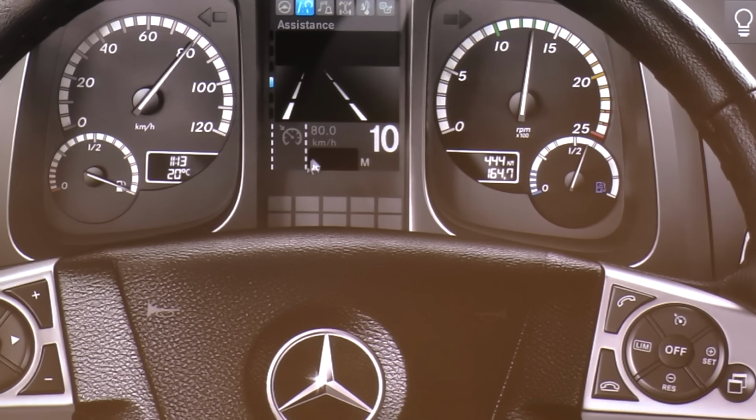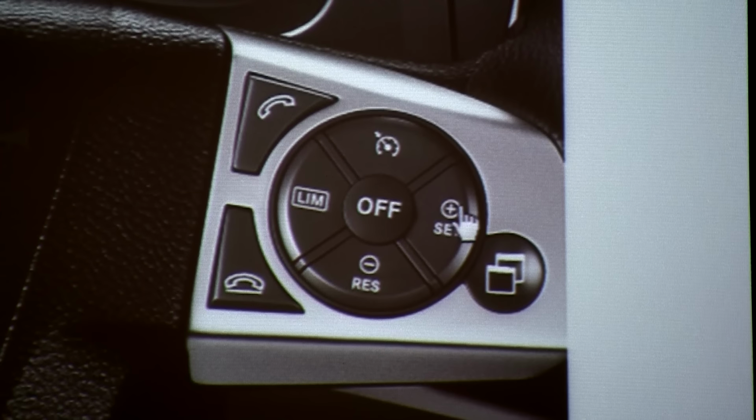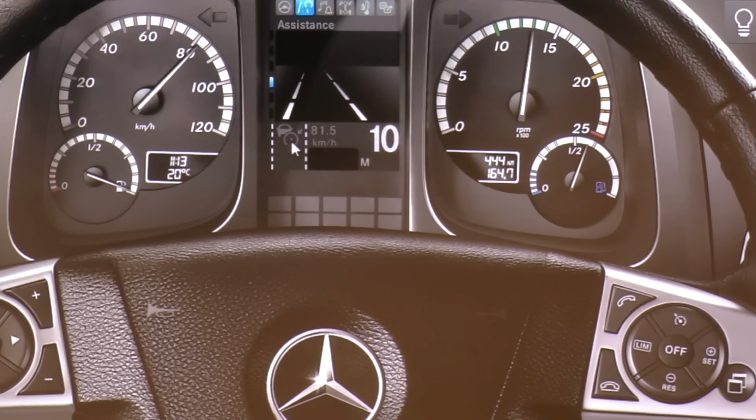Pretty straightforward, very similar to all cruise control systems. Click set, and that's going to set your cruise at 80 kilometres an hour, because that's what your speedo is set at. And then you've got plus and minus on these same buttons, so you can go up in half-kilometre increments.